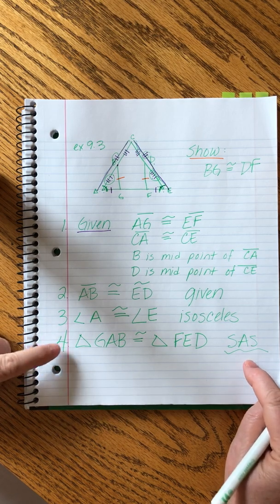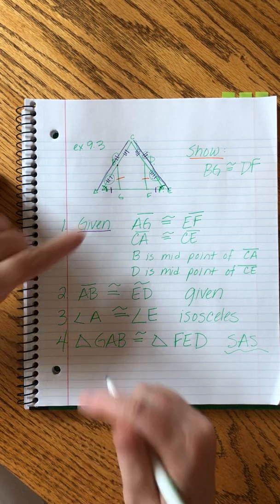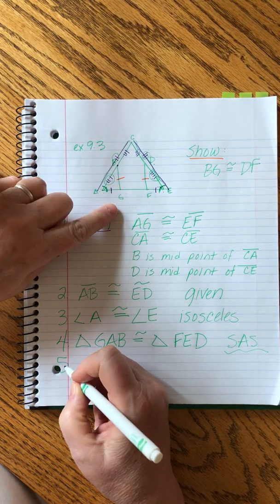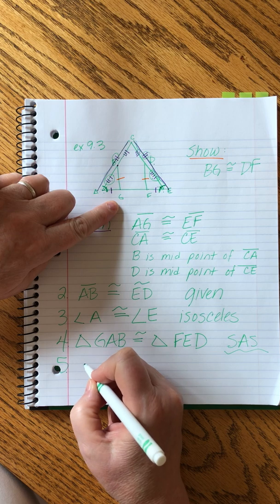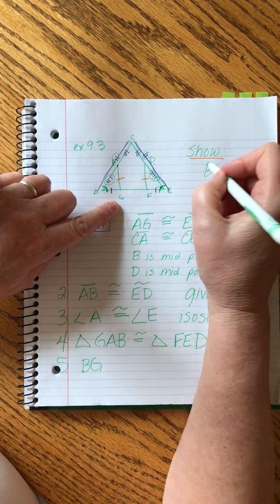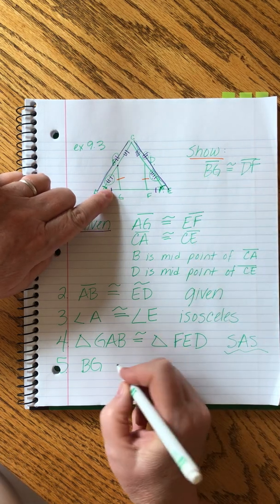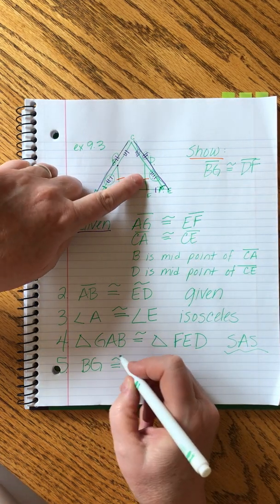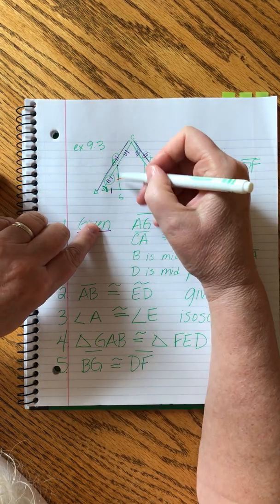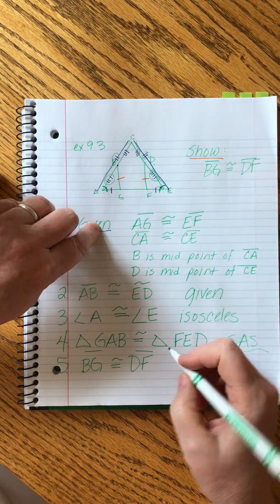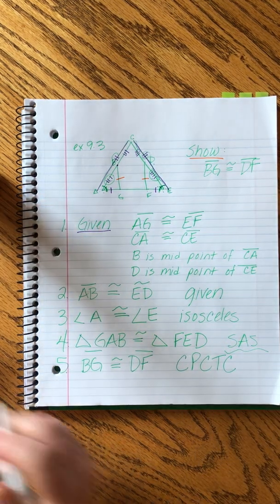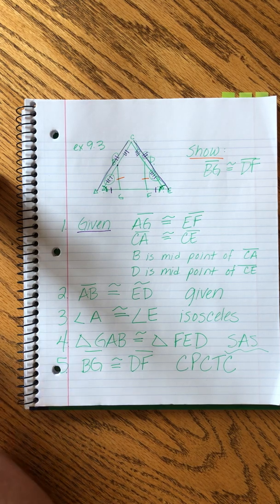Okay, so we've proved they're congruent. Yay! Now it's the home stretch. Once we get to this, it's fairly easy. We can say that segment BG is congruent to segment DF, right? BG, DF, because corresponding parts of congruent triangles are also congruent. Yay!